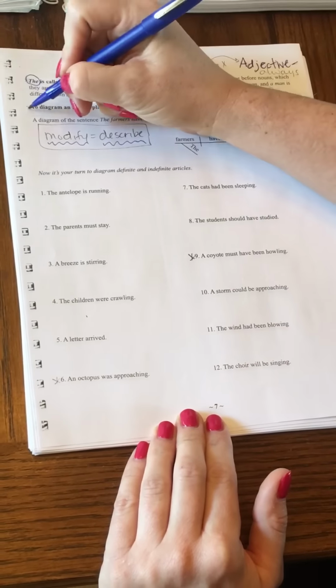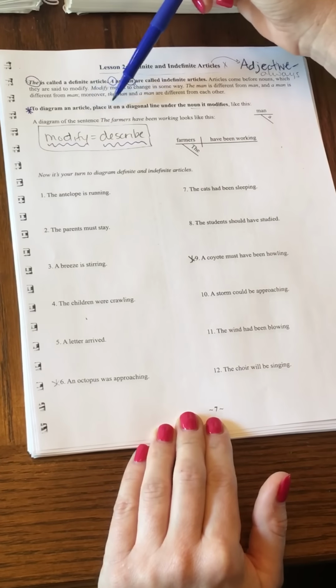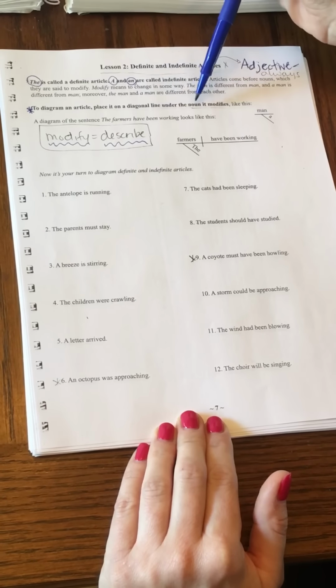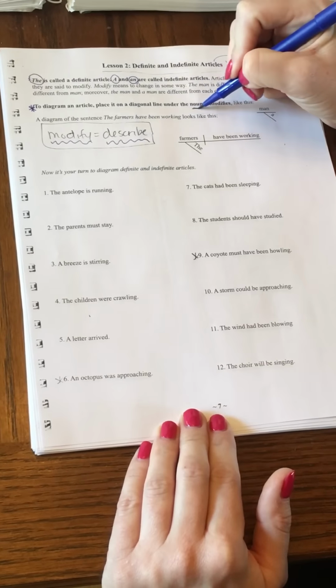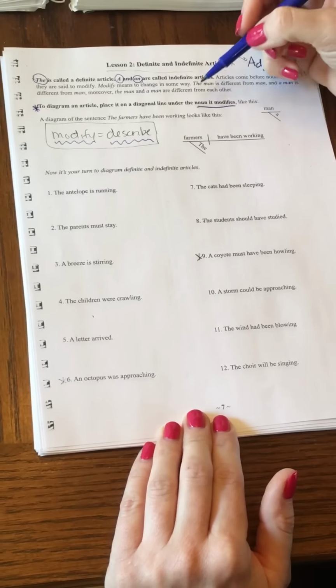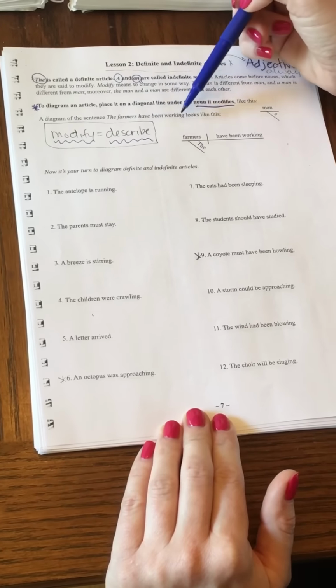So as we look at diagramming them, now you've covered subjects and verbs. When you diagram an article, you're going to place it on a diagonal line under the noun it modifies or describes. And as we mentioned before, it comes before the noun. Okay, so let's look at a sample sentence. The farmers have been working.